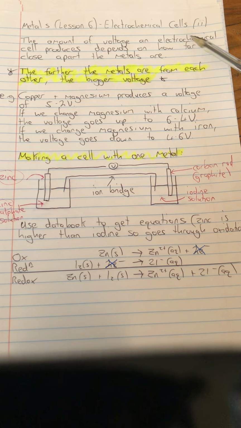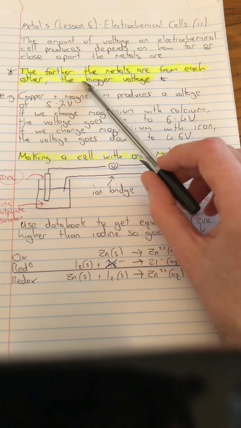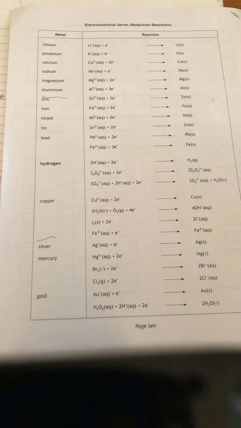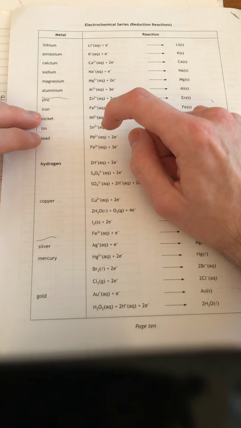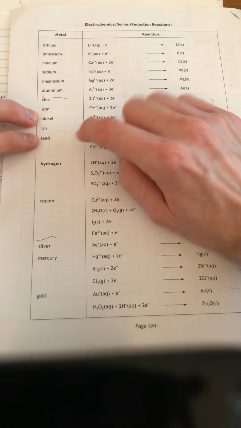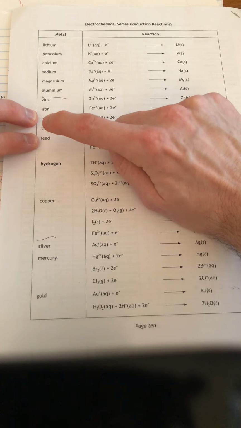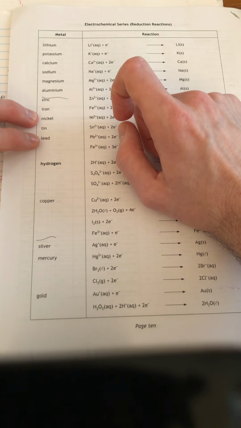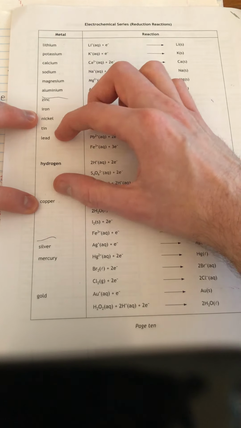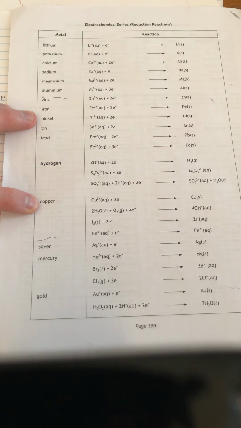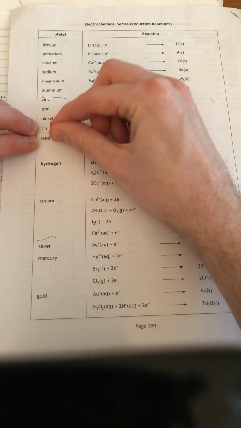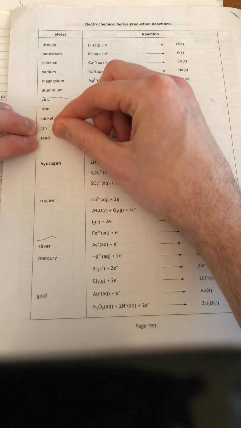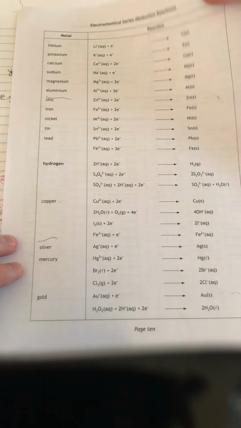The biggest thing to take from this lesson is that essentially the bigger the gap, the further apart the metals are, the bigger the voltage, and the closer they are, the smaller the voltage. If we look at nickel and lead, there's quite a small gap between them. If we substitute lead with copper, we get a bigger gap, so we're going to get a bigger voltage. If we substituted nickel with tin, we're getting a smaller gap, so that means we're going to get a smaller voltage.